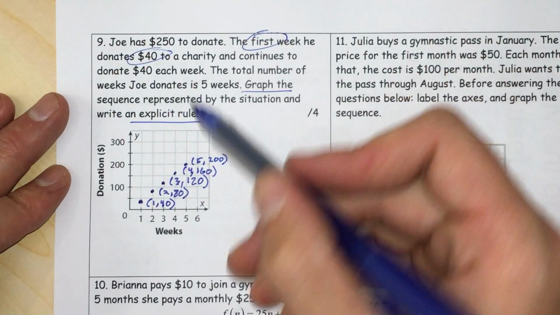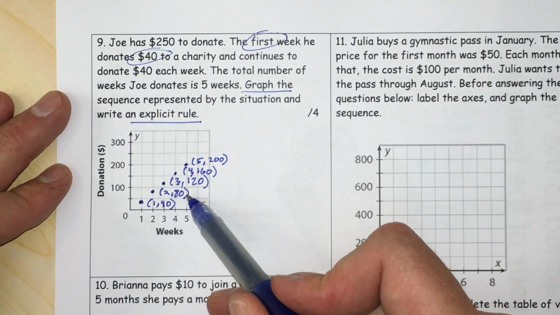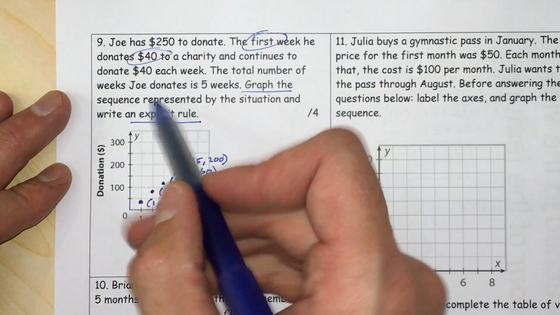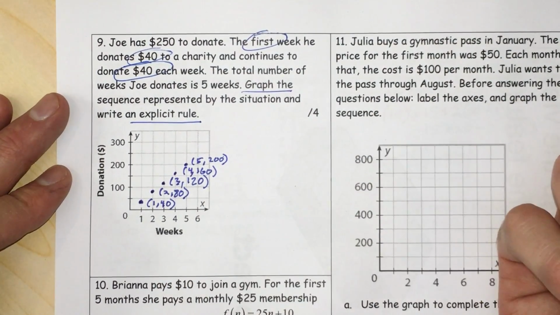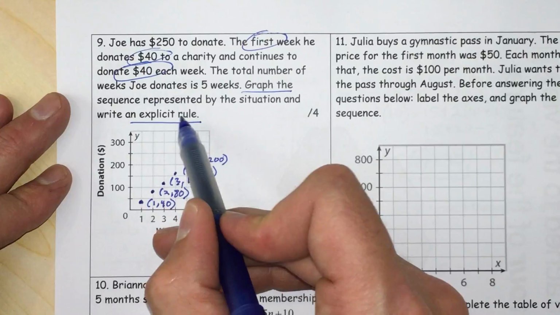Okay, so we have a sequence here. The common difference is adding 40 each time. You're adding 40 each time because it says each week he's adding 40, and so that's the first part of it. The second part of it is the explicit rule.